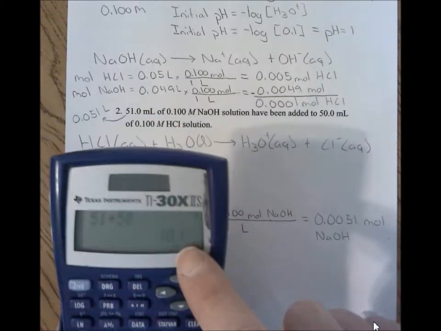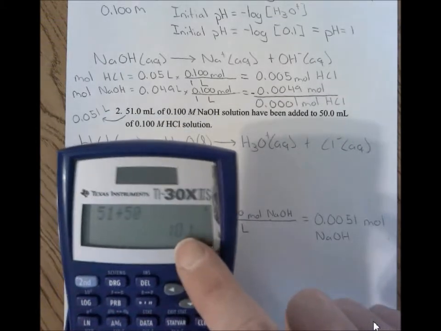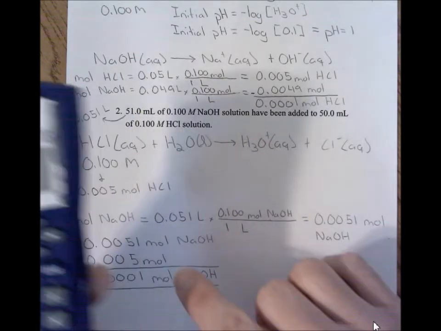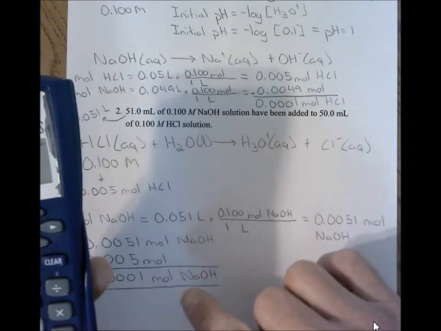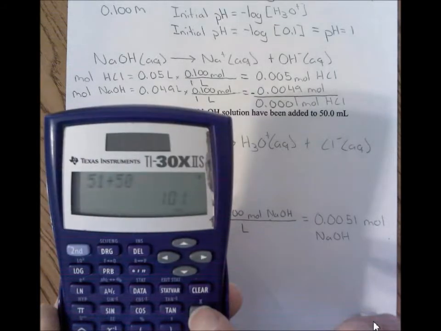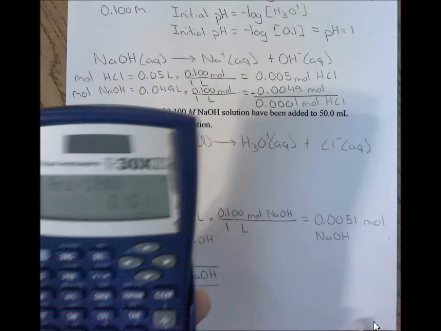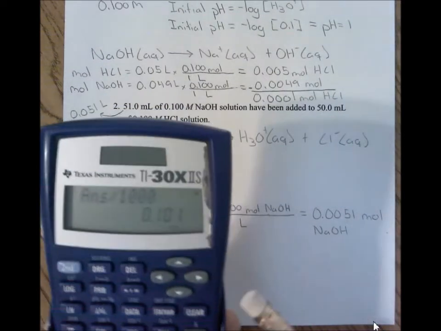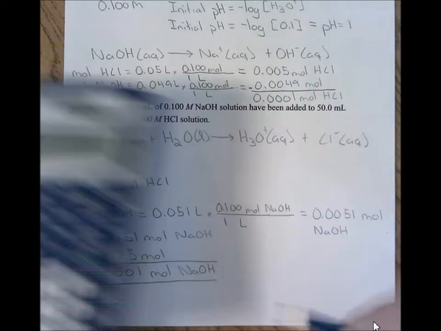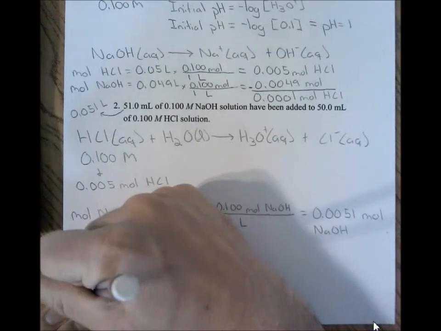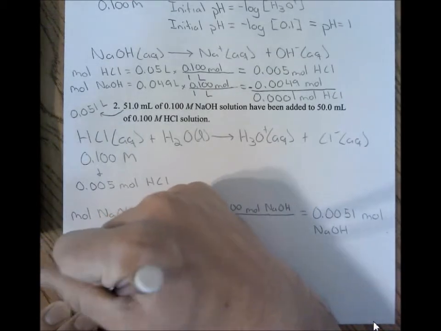Now the definition of molarity is moles divided by liters. So I'm going to divide that number by 1,000, and this becomes our total liters of solution. So we have 0.0001 moles divided by 0.101 liters of total solution.